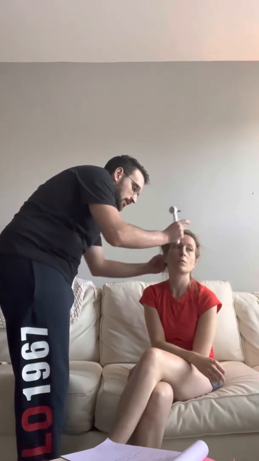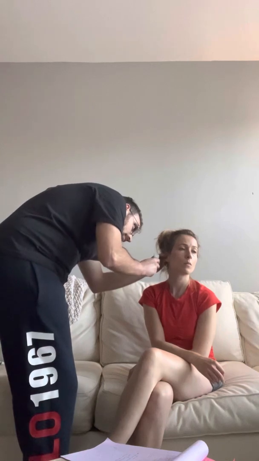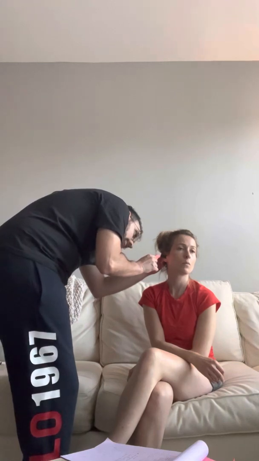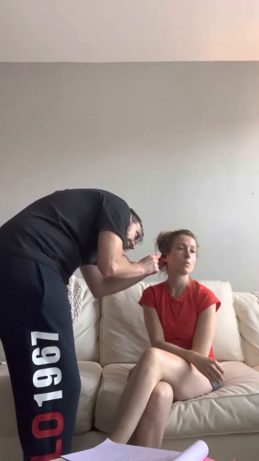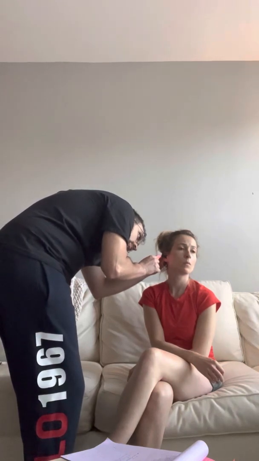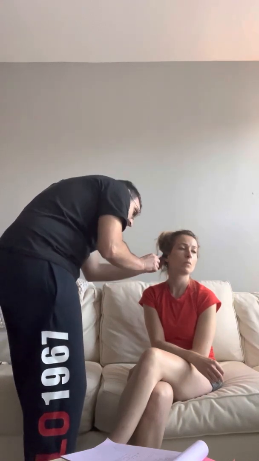Can you turn that way for me, please? Okay. So now I'm assessing the tympanic membrane, which is translucent. I don't see any bulging, no redness or swelling, no cerumen, or any other signs of infection.